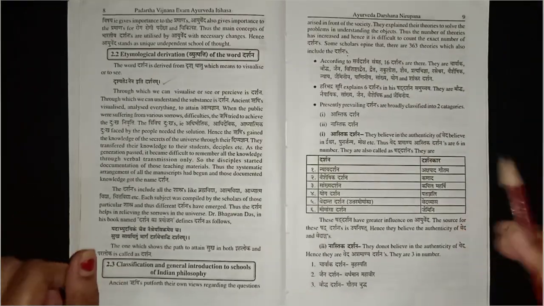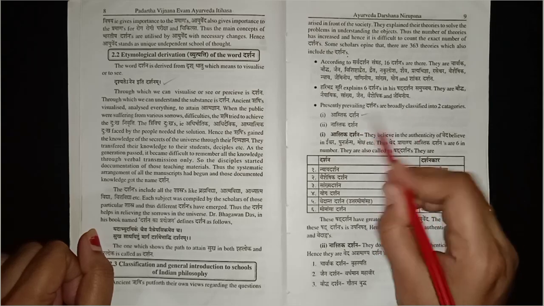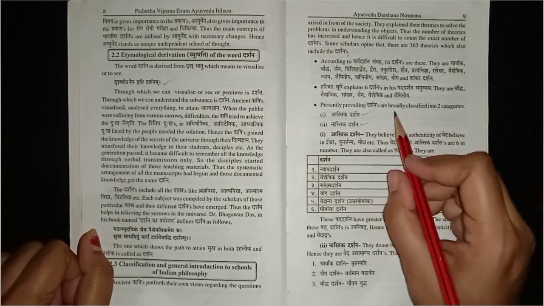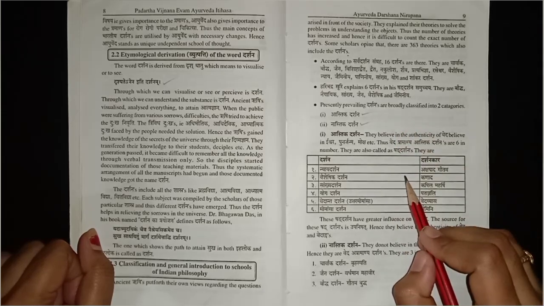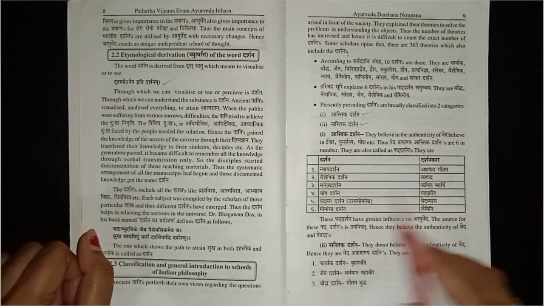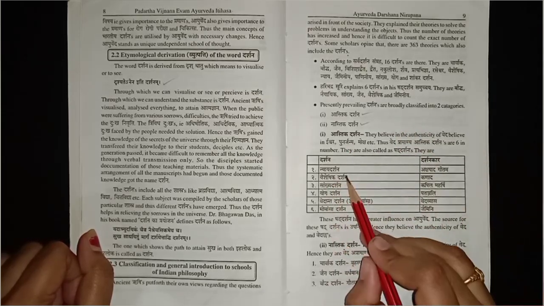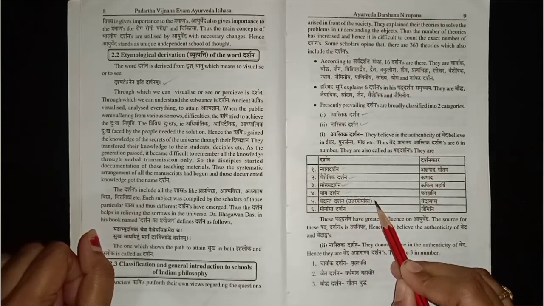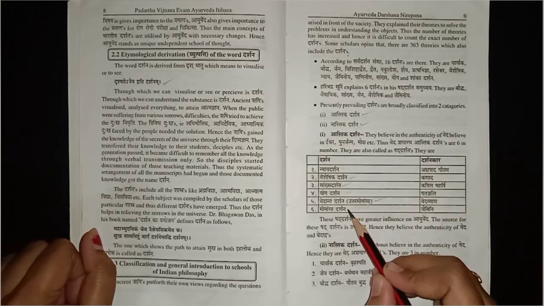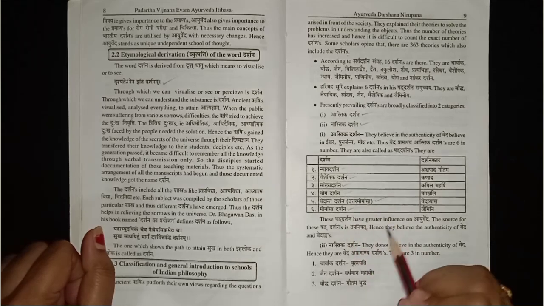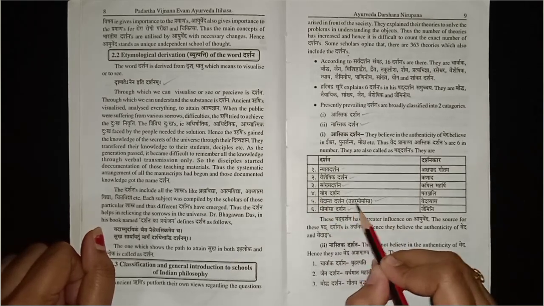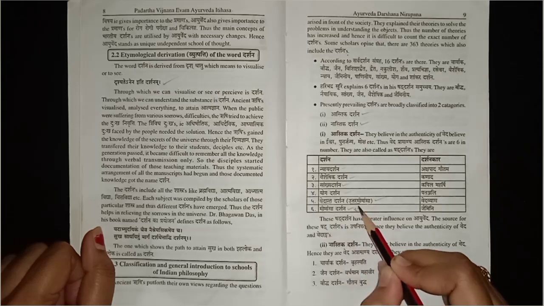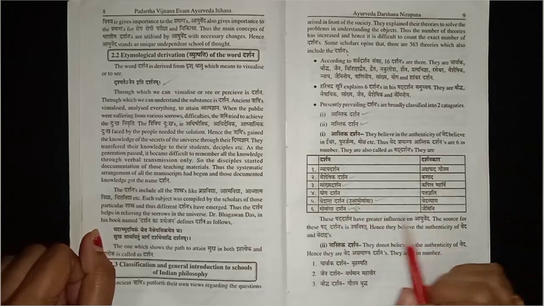And regarding the classification of Darshana, there are 2 types: Astika Darshana and Nastika Darshana, and you can also consider Astika-Nastika Darshana. Astika Darshanas are 6 in total: Nyaya Darshana, Vaisheshika Darshana, Sankhya Darshana, Yoga Darshana, Vedanta, which is also called Uttara Mimamsa, and Mimamsa Darshana, that is Purva Mimamsa. This is important, Uttara Mimamsa as Vedanta and Mimamsa Darshana as Purva Mimamsa. They may confuse you in MCQ for that purpose.